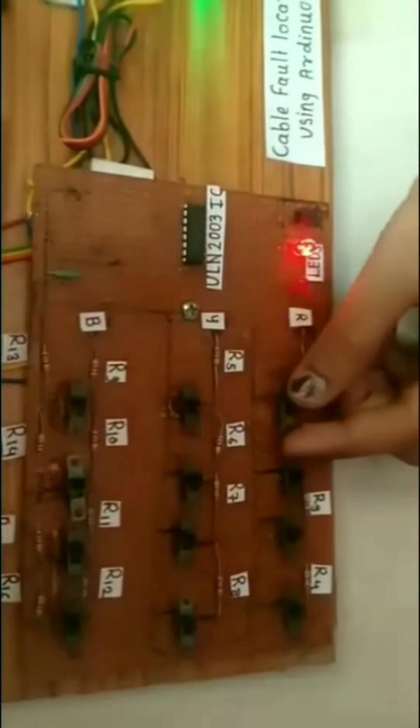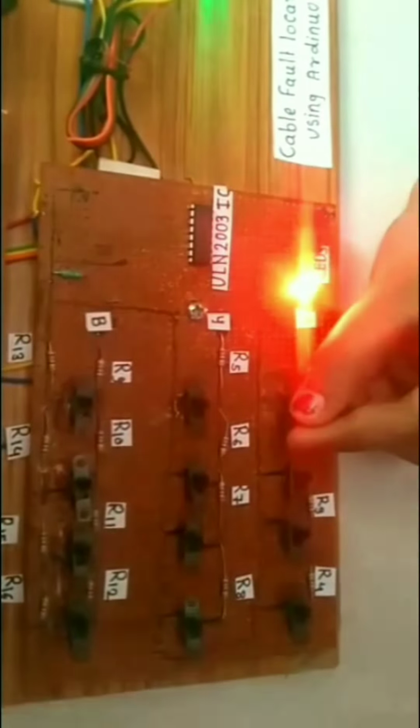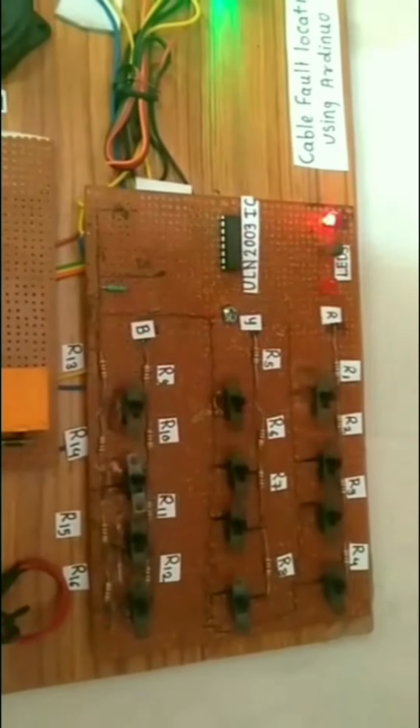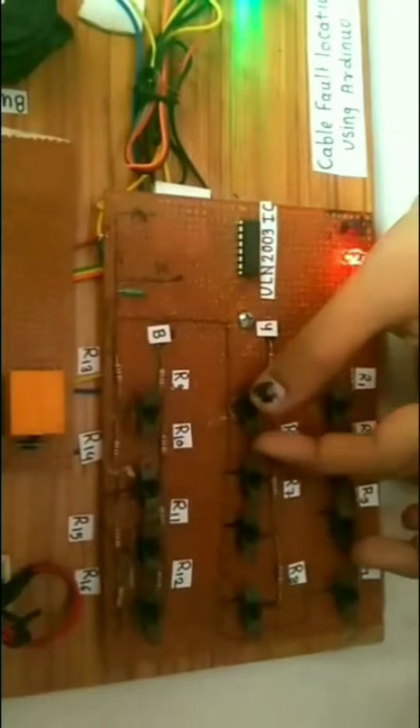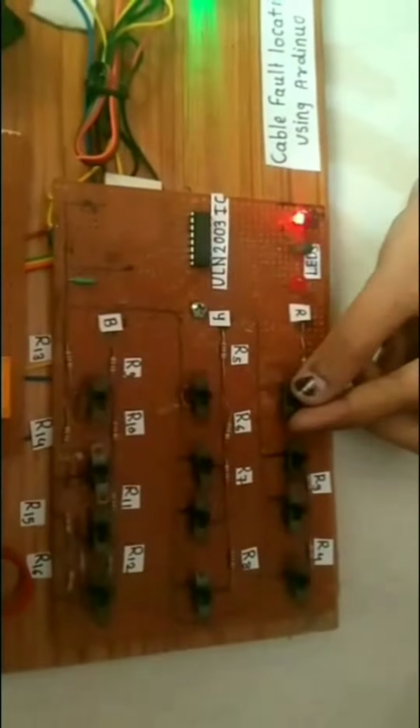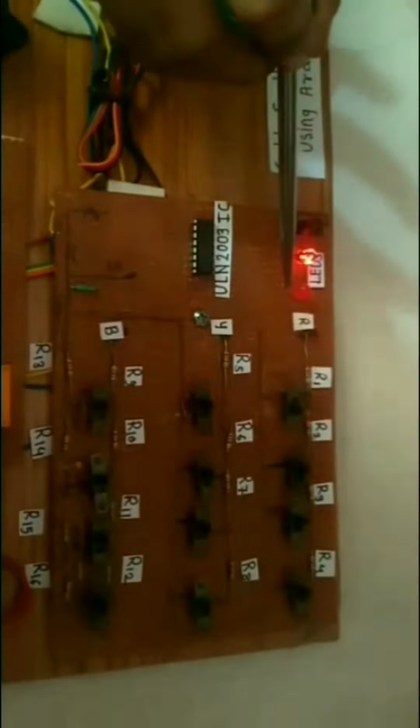Now I create the fault in the R phase. It will show 1 kilometer distance on the LCD display. Now I will place the Y line first and the B line third. So the Y line shows 1 kilometer distance on the LCD display and the B line shows 4 kilometer distance on the LCD display. As we push the switch, if there is a fault, then the first LED will blink for 2 seconds.